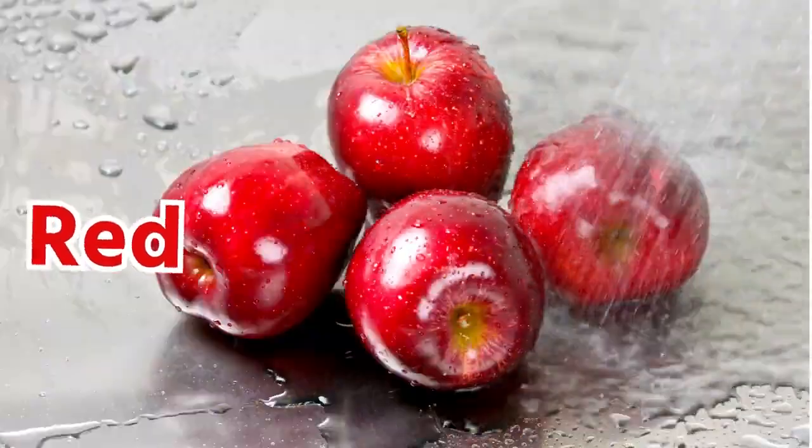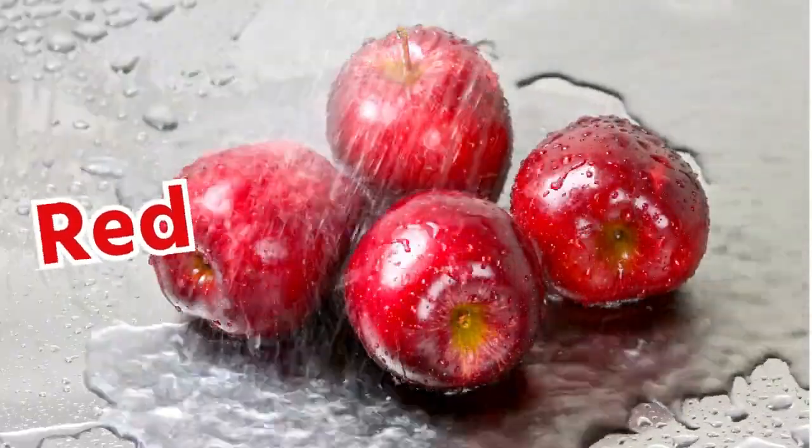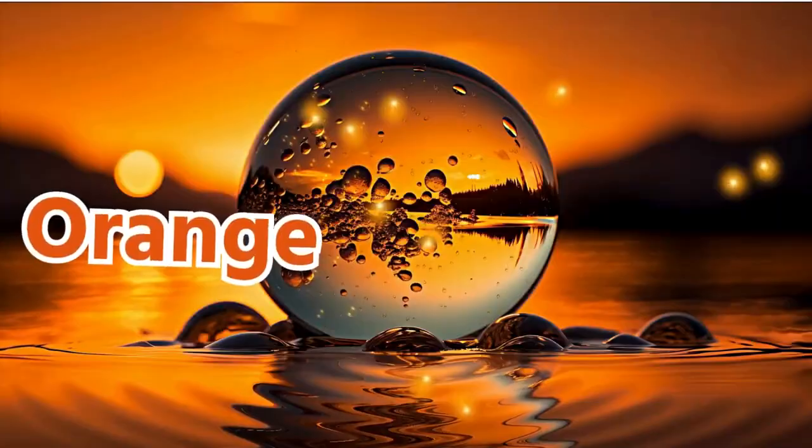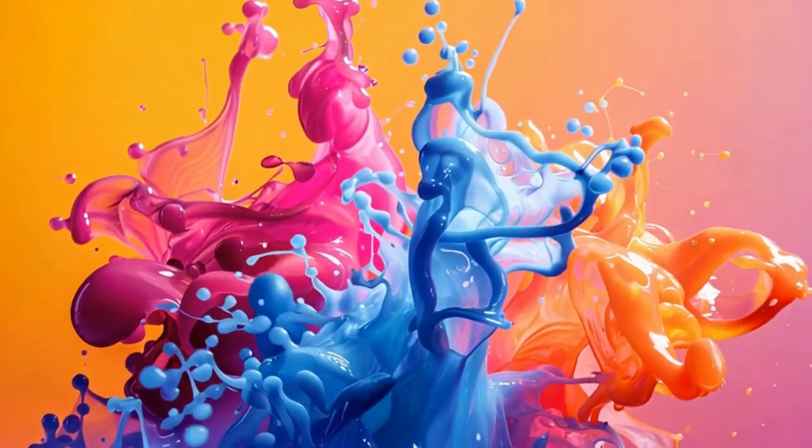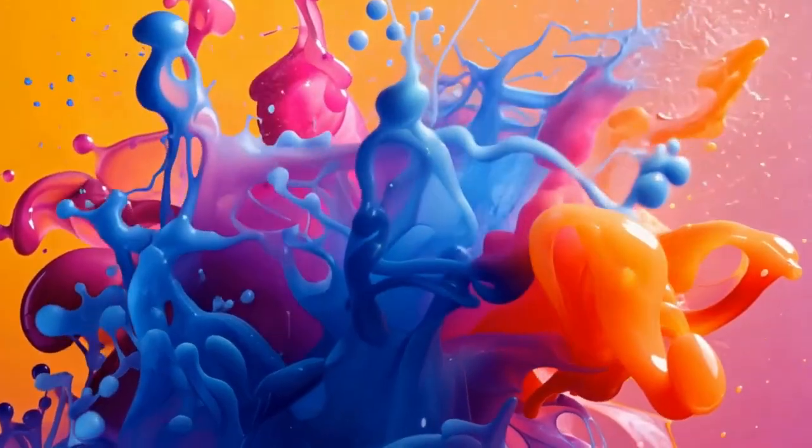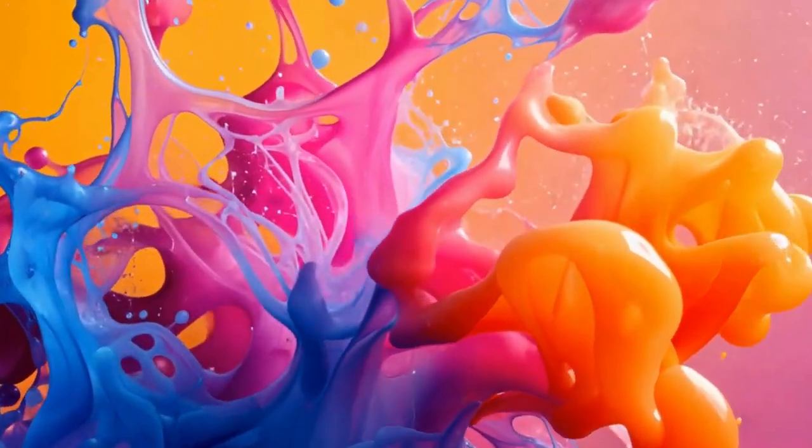Red, red like a shiny apple bright. Orange, orange like the sunset light. Yellow, yellow like the sun so high. Come and learn colors, give it a try. Colors, colors everywhere.